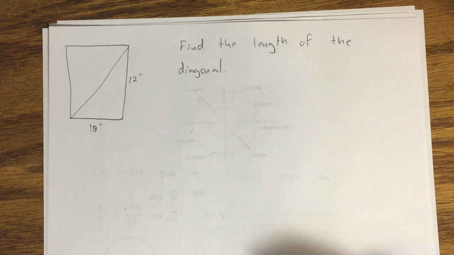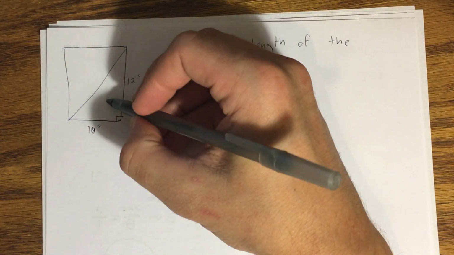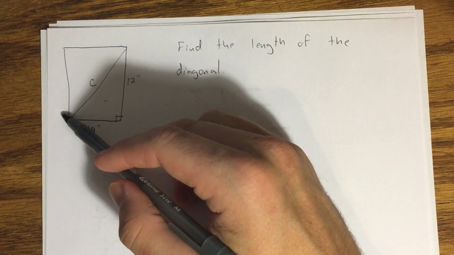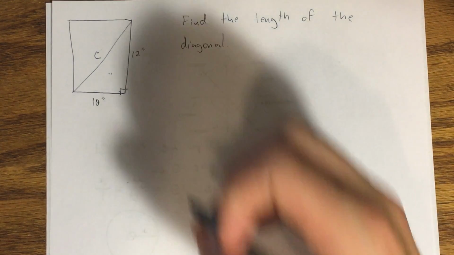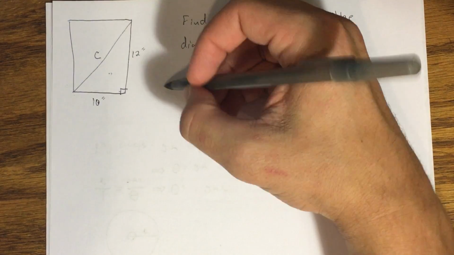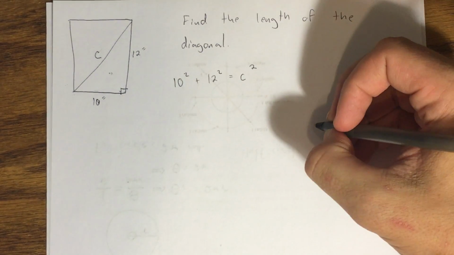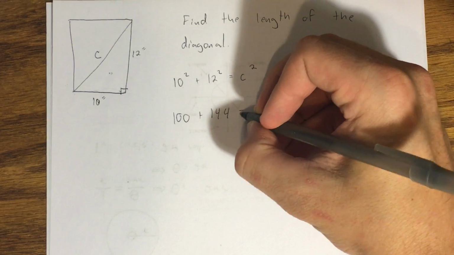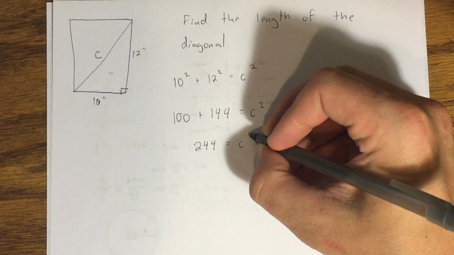Right? So even though we started with a rectangle, when I put the diagonal into this rectangle, it creates a couple of right triangles. And the diagonal of this rectangle I can see is the hypotenuse of this right triangle. And so a problem about a rectangle turns into a problem about a right triangle, in which I would use the Pythagorean theorem. So according to the Pythagorean theorem, a squared plus b squared, in this case 10 squared plus 12 squared, is equal to c squared. That's 100. That's 144, which equals c squared. Adding those together, 244 equals c squared.